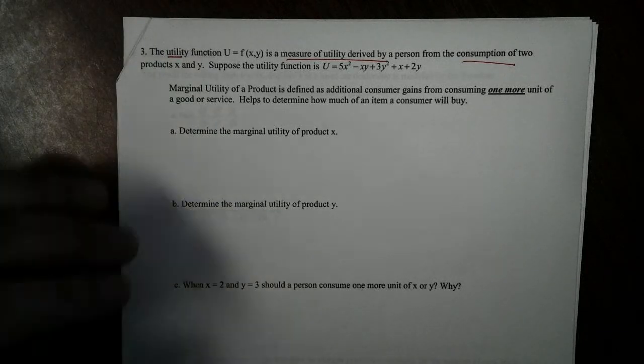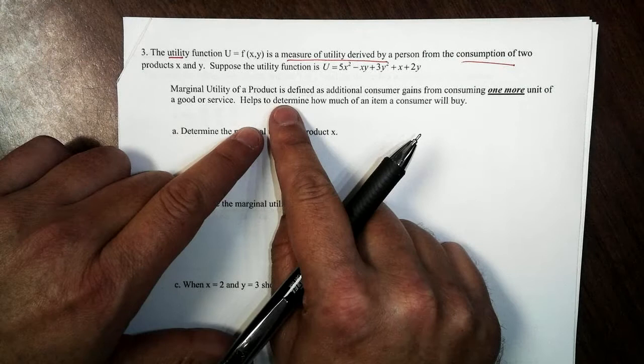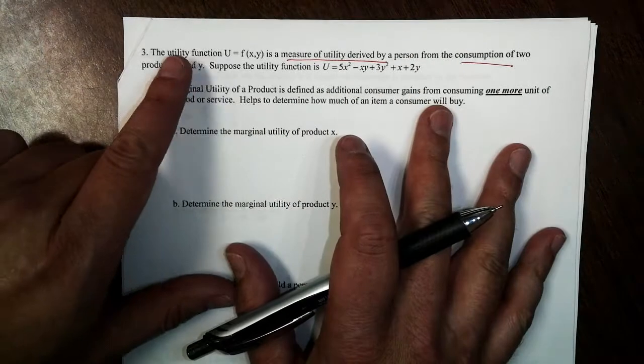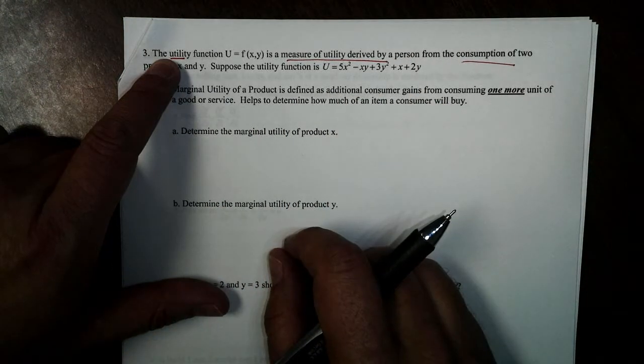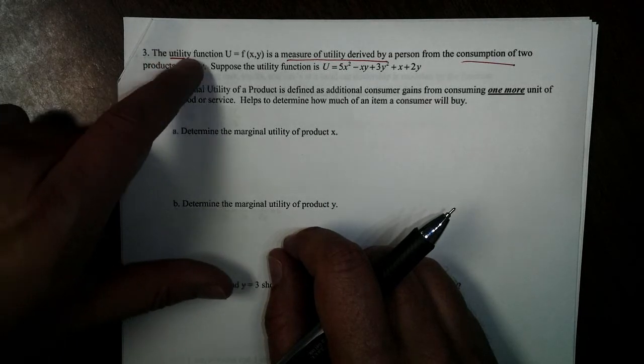Hi, welcome back. We're going to continue our discussion on applications of partial derivatives, and we're going to take a look at another economic application, one that we call the utility function.